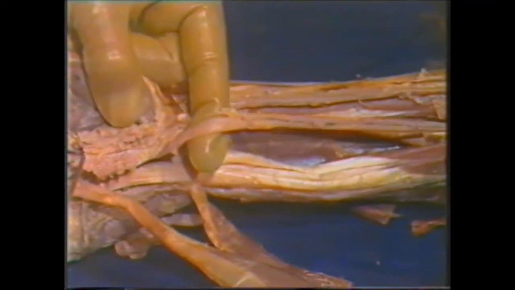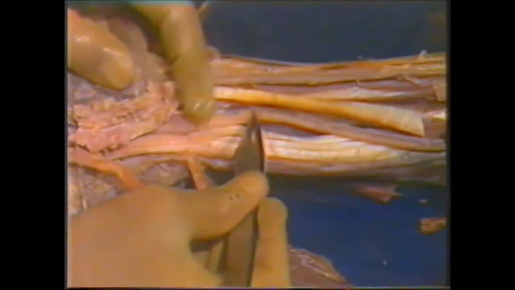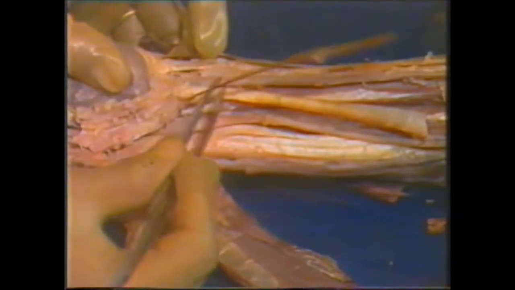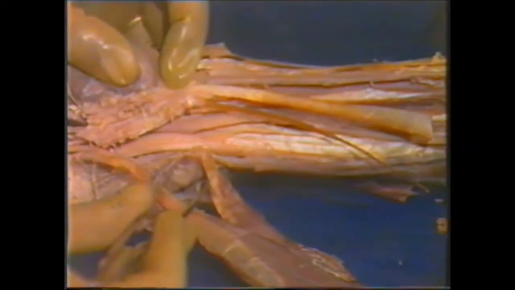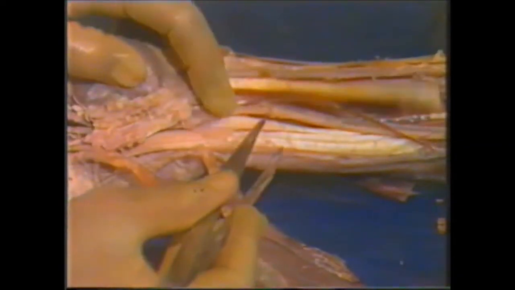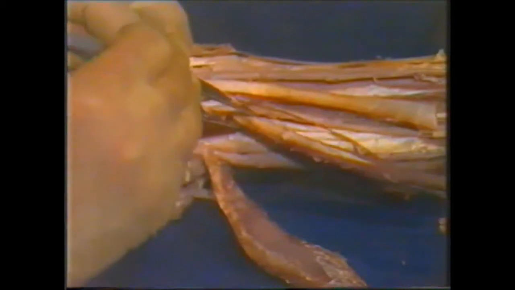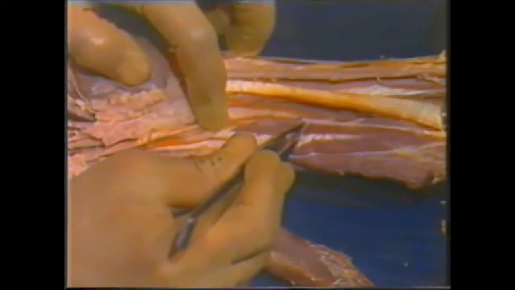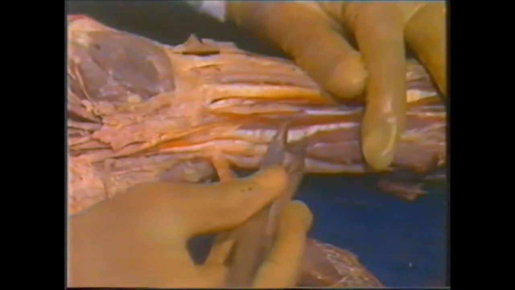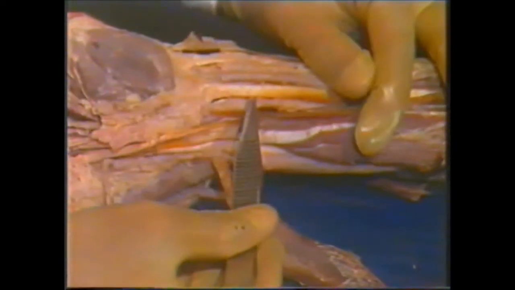Just above the flexor retinaculum, the median nerve appears from under cover of the lateral border of the flexor digitorum superficialis, and here it lies in the interval between the flexor carpi radialis and the palmaris longus muscles.